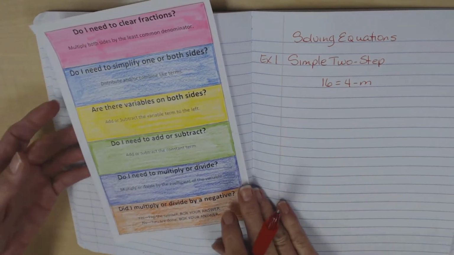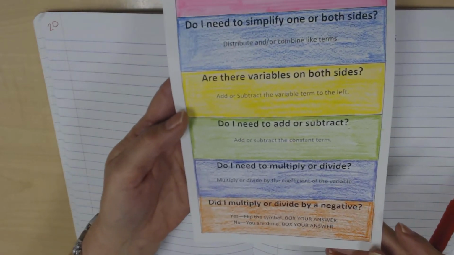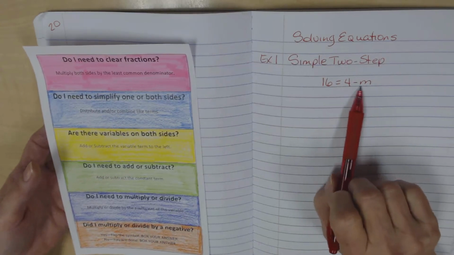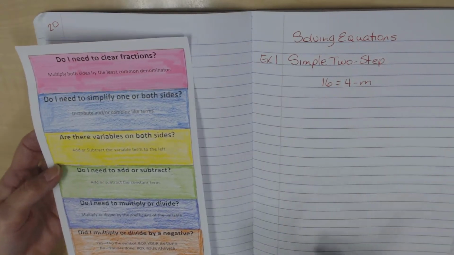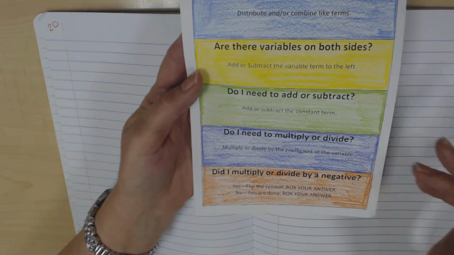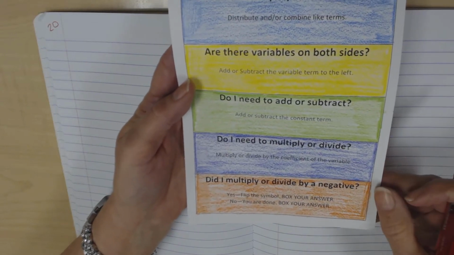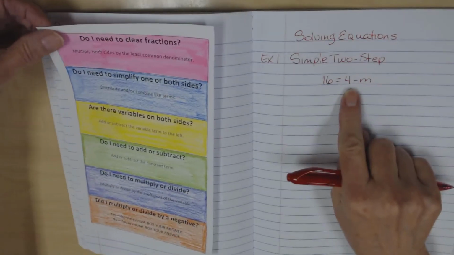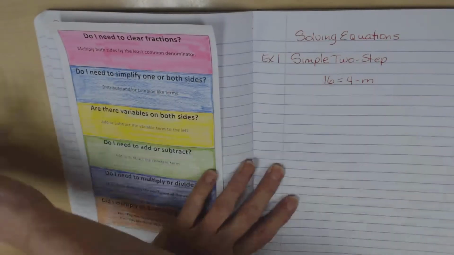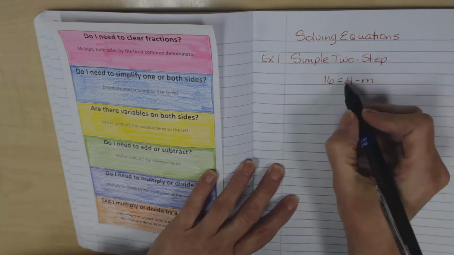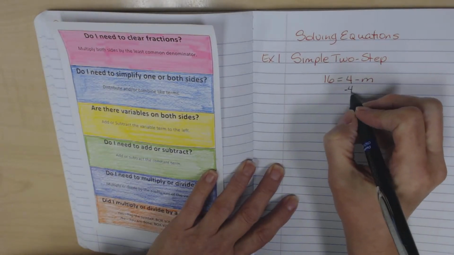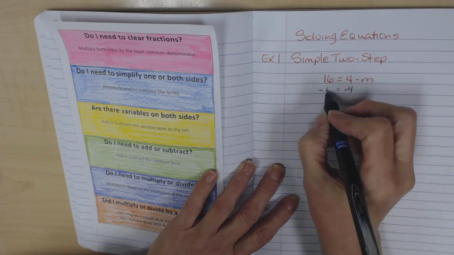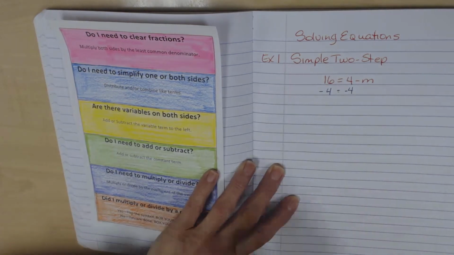Now we look at the next one, which is, are there variables on both sides of the equal sign? There's only a variable on one side, so that's good. I don't have to worry about that. Then it says, do I need to add or subtract? So what we're looking for here is to add or subtract the constant term that is on the same side with the variable. In this case, we have a 4, so we are going to subtract that 4 because this is a plus 4. So we subtract 4 from this side, and to maintain our equality, we're going to subtract 4 from the other side.